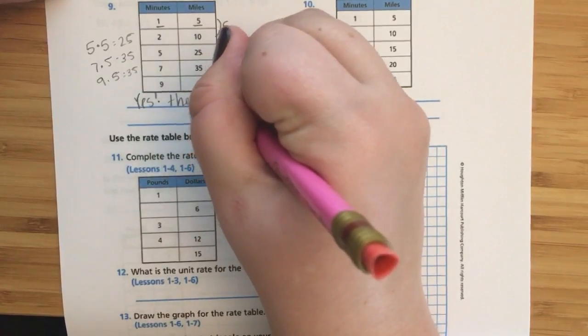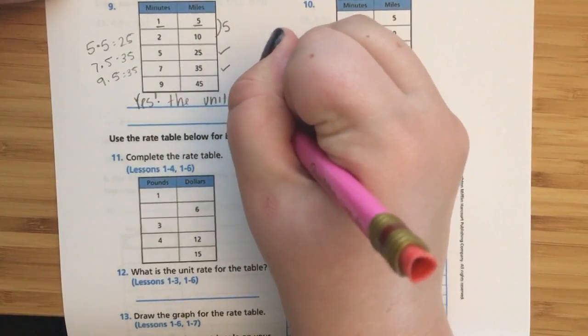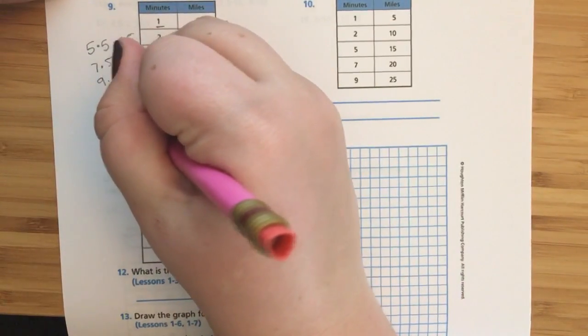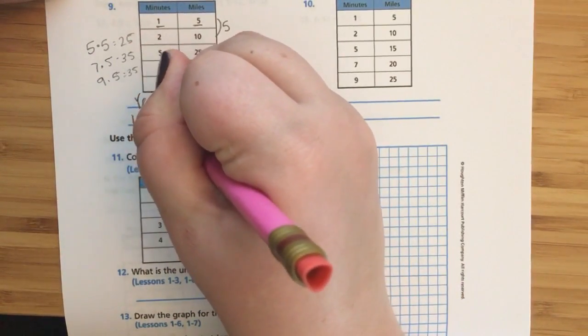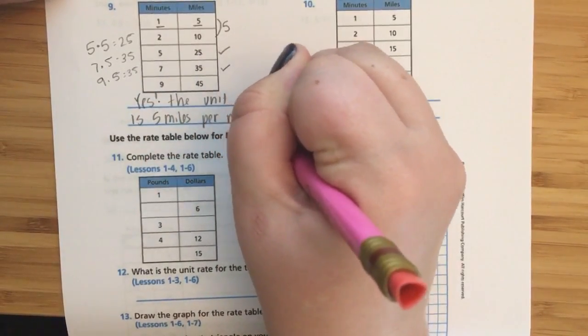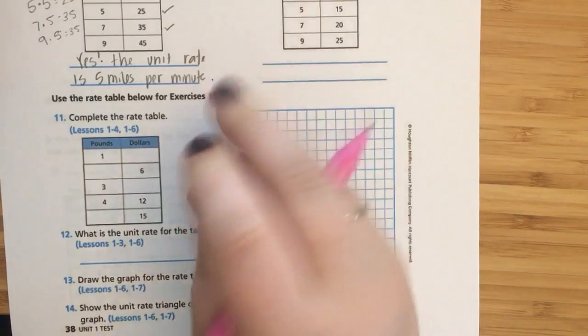So yes, this is a rate table. It's just kind of mixed because the minutes don't go in order, but it still is a rate table because the unit rate is 5 miles per minute. I can multiply the minutes by 5 and still get the correct number.